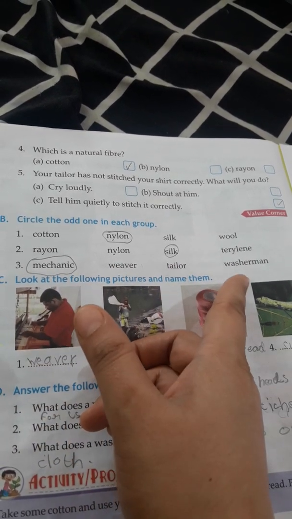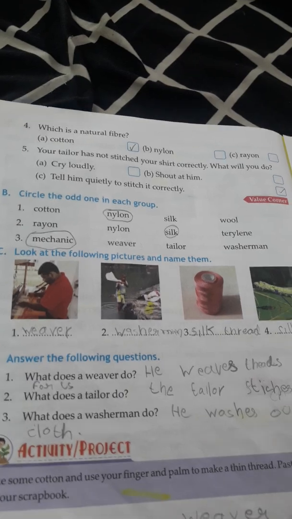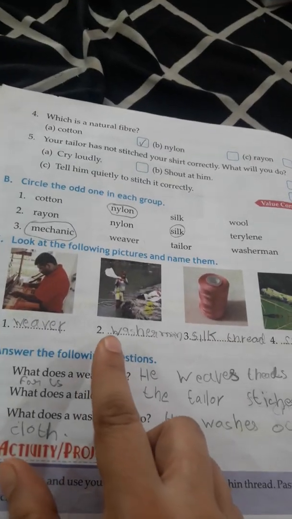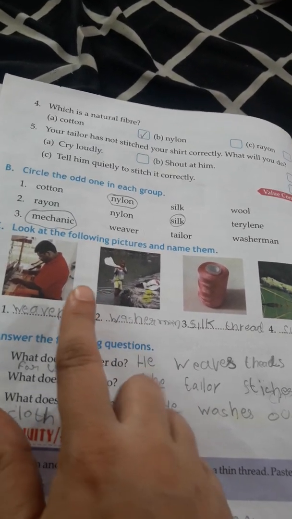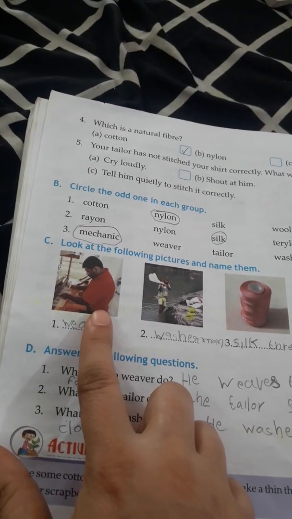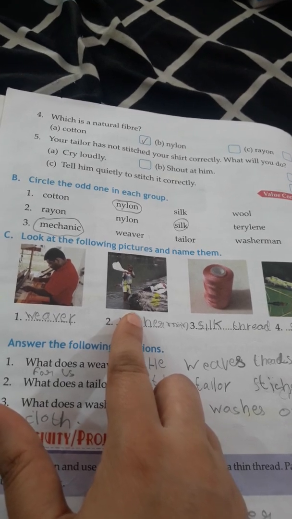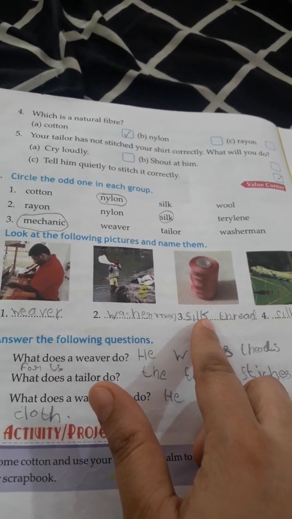Number 3, mechanic, weaver, tailor, washerman. Mechanic is the answer, because weaver, tailor, and washerman are associated with clothes, whereas a mechanic is the person who looks after our cars. Look at the following picture and name them. In picture number 1 we can see a weaver. In picture number 2 we can see a washerman. In number 3 we can see silk thread, and in number 4 we can see a silkworm.